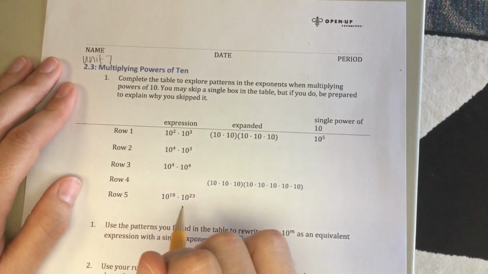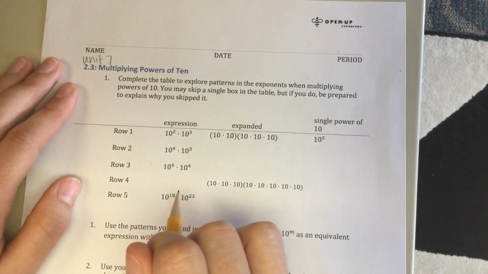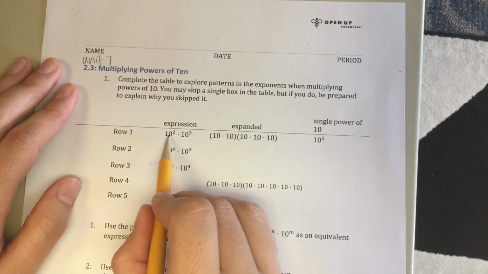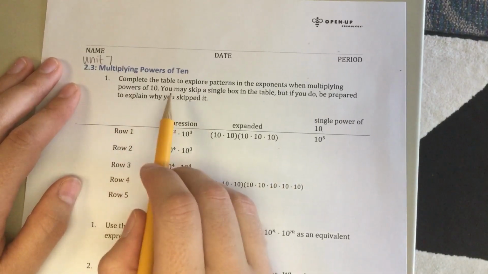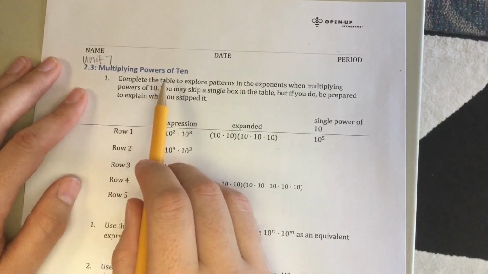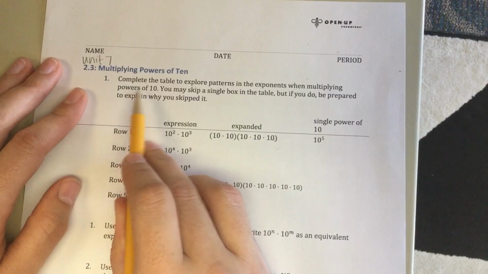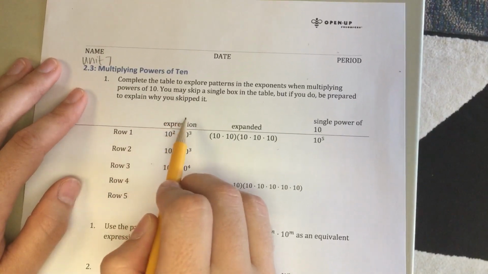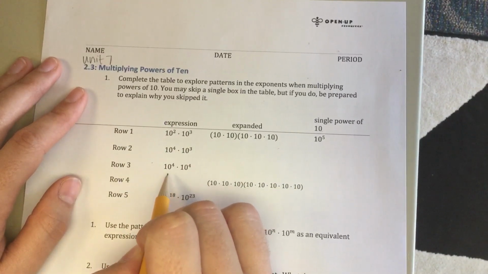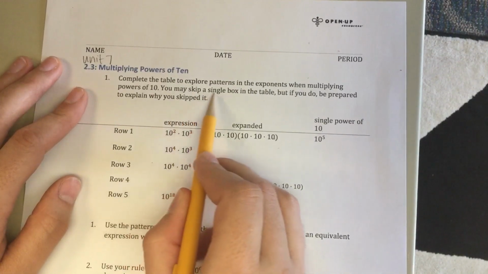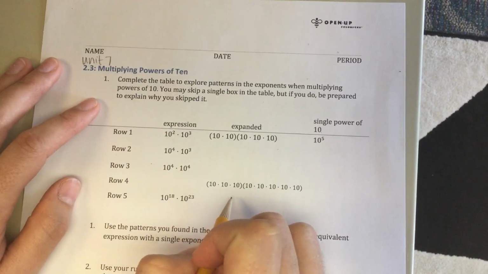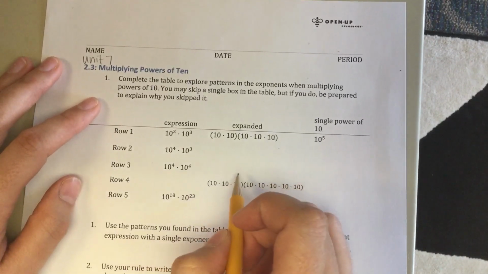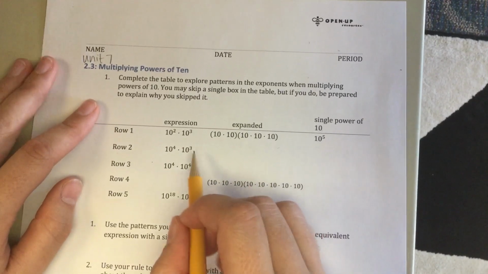So this whole lesson is about practicing those exponent rules, and here we're multiplying powers of 10. We're going to eventually use the rule that we talk about today with other bases that aren't just 10. You can use them with any number or variable, but just for today, we're going to be multiplying powers of 10. So I think what they want us to do first is complete the table to explore patterns in the exponents when multiplying powers of 10. It says we might skip a single box, and we'll explain at the end why we're skipping it. It'll be pretty easy to see which box we'll skip in just a second.